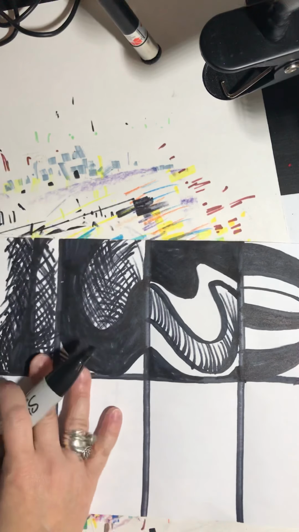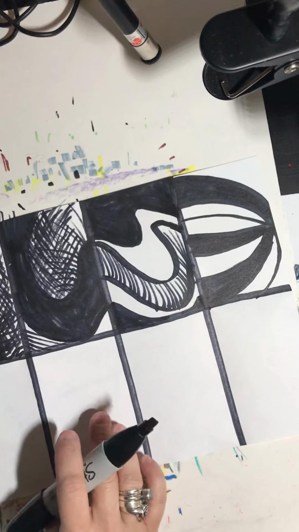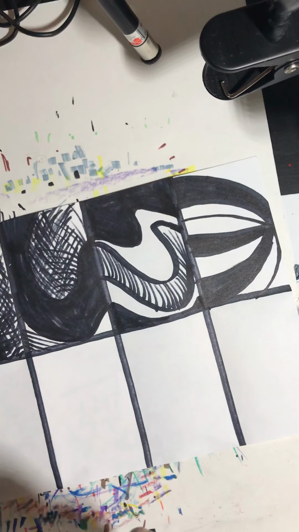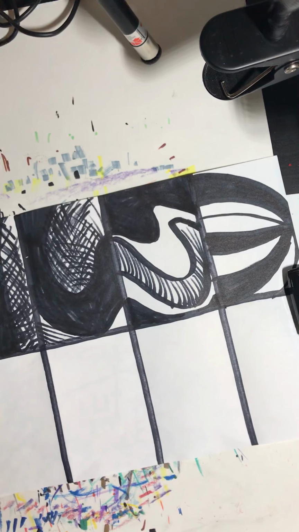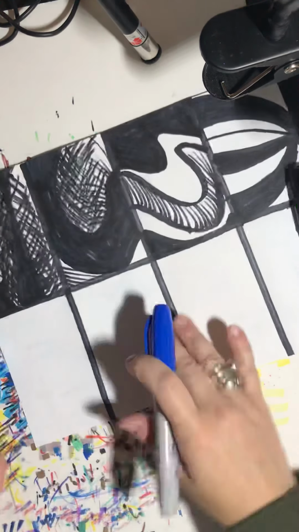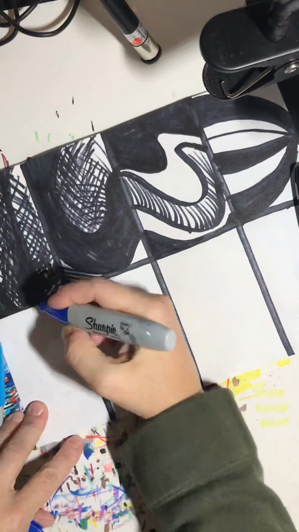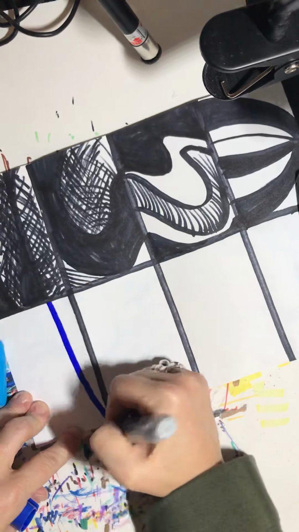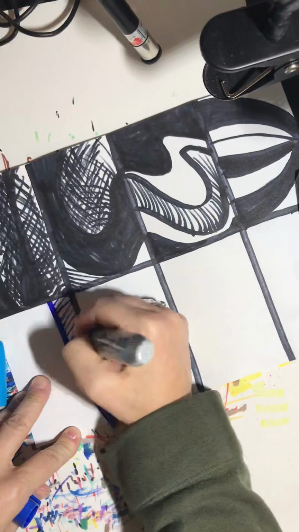Now you'll stop and switch to the next one and begin. For this one, I'm going to switch to color. Maybe I should draw a shoe because my dog just ate one.